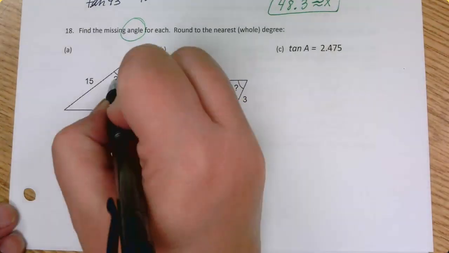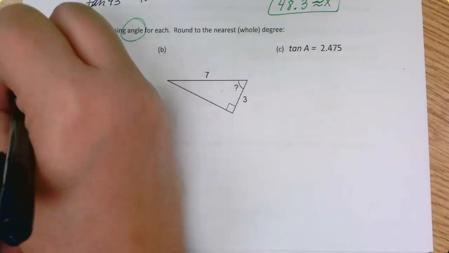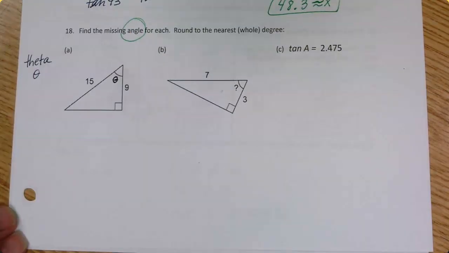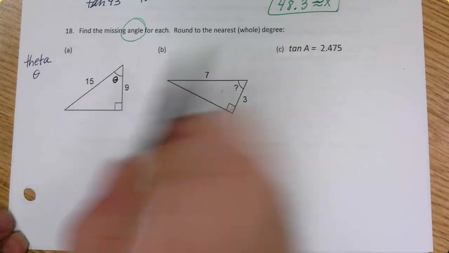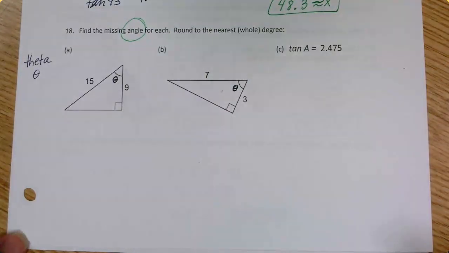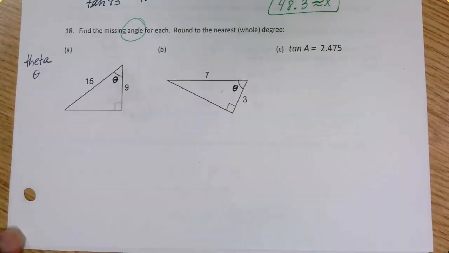So I'm going to call this, I don't like question mark, I'm going to call it theta. What is theta? Theta is a Greek letter that we use an awful lot to stand for a missing angle. It's just like a variable, just like if I used x. So I'm going to use this because we use it a lot for angles. This is my missing angle now. I'll do the same thing over here. Instead of question mark or X, I'll just call it theta. It's just a letter. Don't get wigged out by it. So here's my angle. Remember, my angle has two sides.